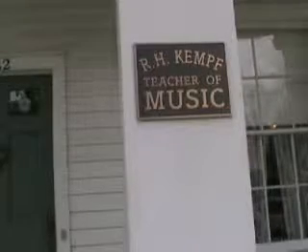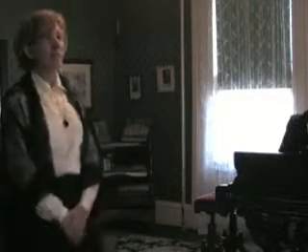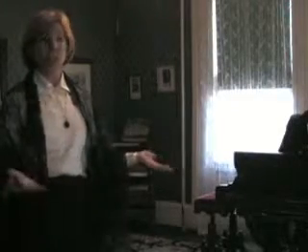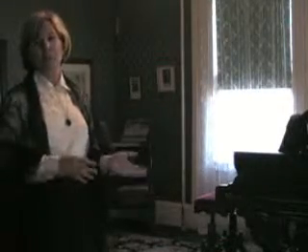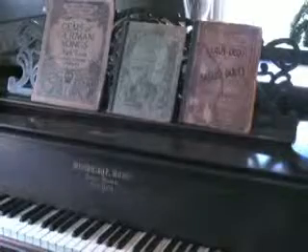You've entered the music studio of Pauline and Reuben Kempf. In most houses of this period, when the house was built in 1853, this was the front parlor. But when the Kempfs moved in 1888, this became not only the front parlor, but essentially and primarily their music studio.